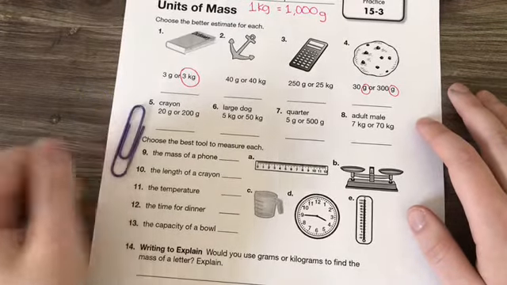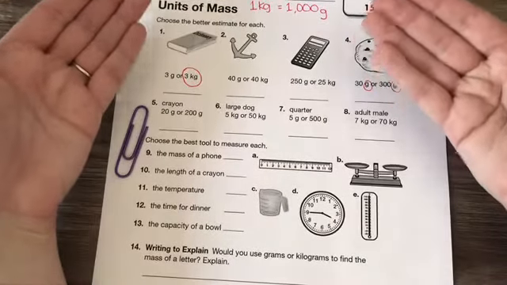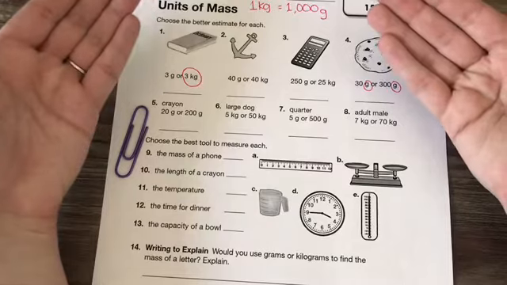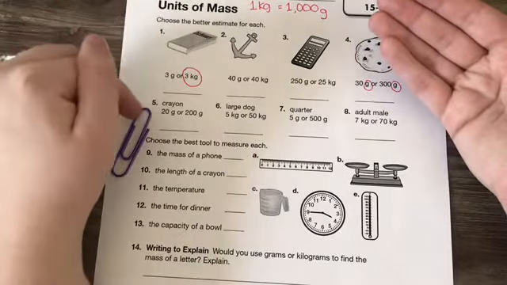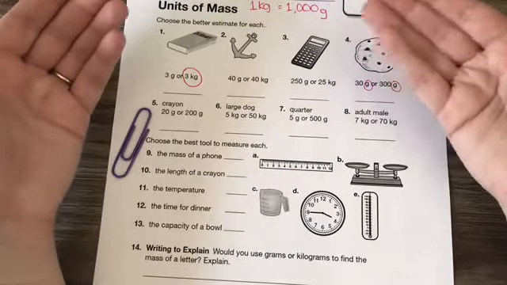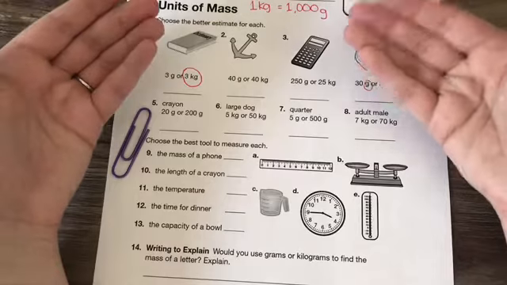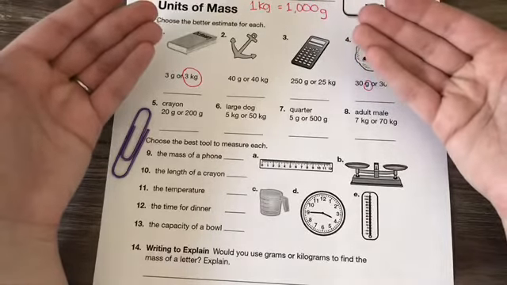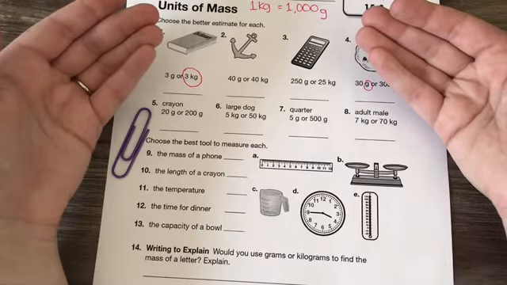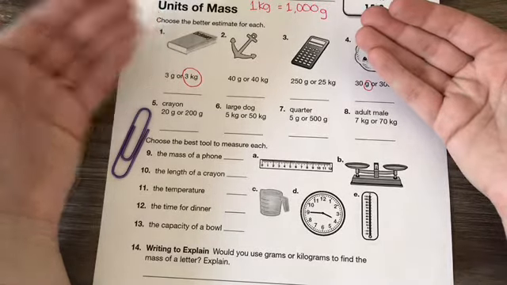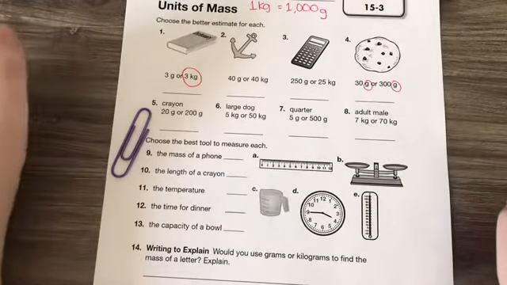What do you think? Imagine having both of the amounts of paper clips in your hands. If you had 30 of these in this hand and 300 of them in this hand, which one do you think would be closer to what a cookie feels like in the palm of your hand? Just imagine. Now, what do you think? And why?